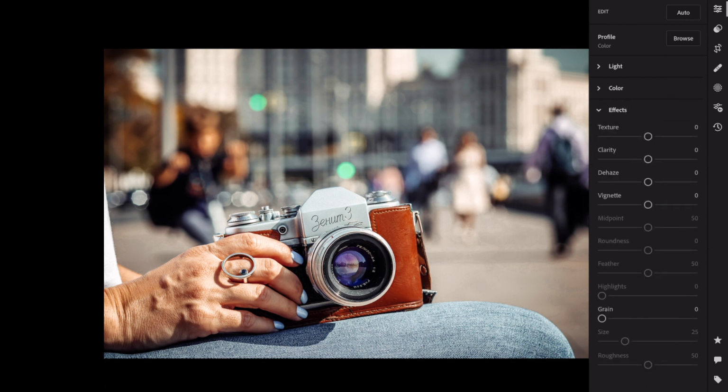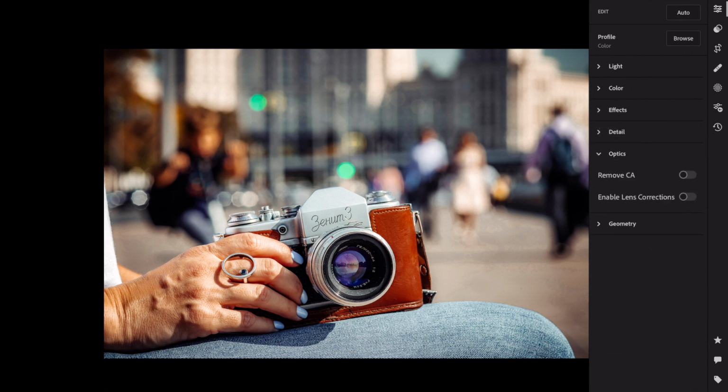Open the Effects section. Clarity, minus 25. Dehaze, plus 30. Open Optics and tick Remove CA. And we're finished.